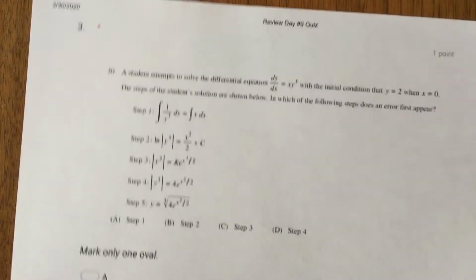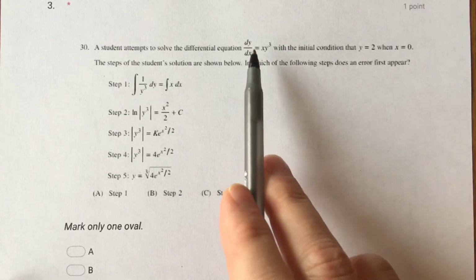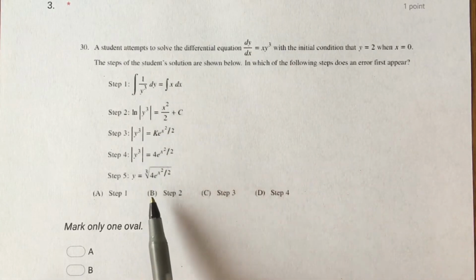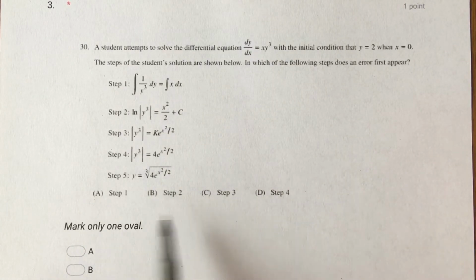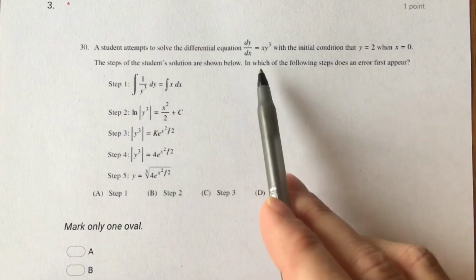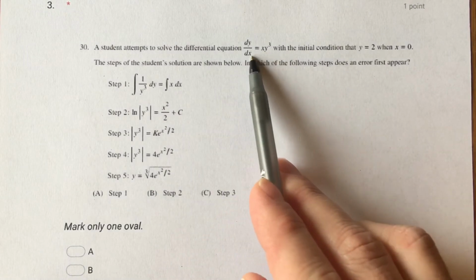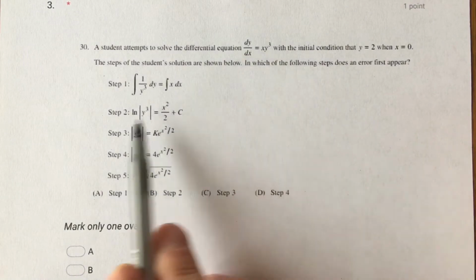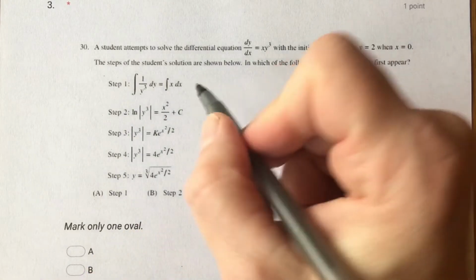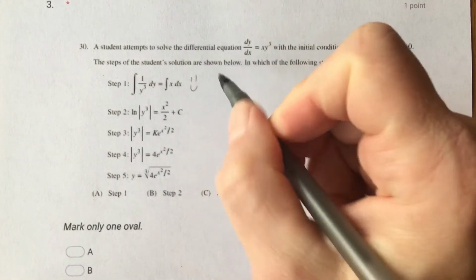Second one gives us a differential equation and shows us some steps that a person took and asks us where the mistake happened. So the first thing they should have done is divided by y cubed and brought dx over, and that's exactly what they did. So step 1 is good. We'll give it a smiley face.